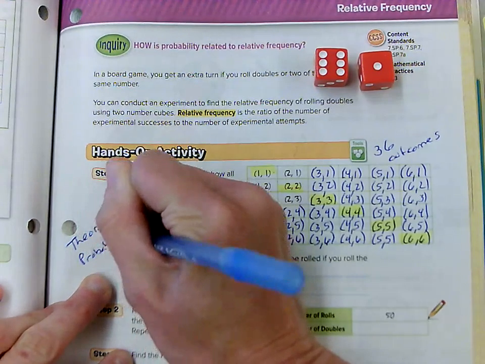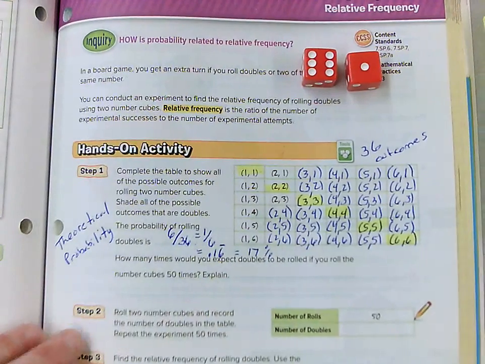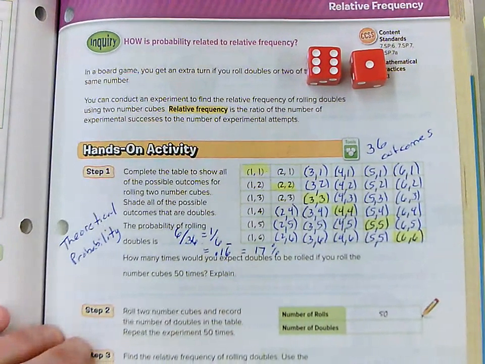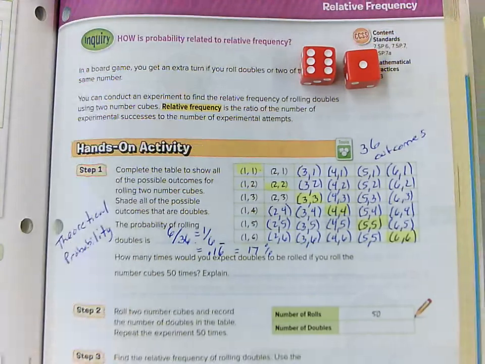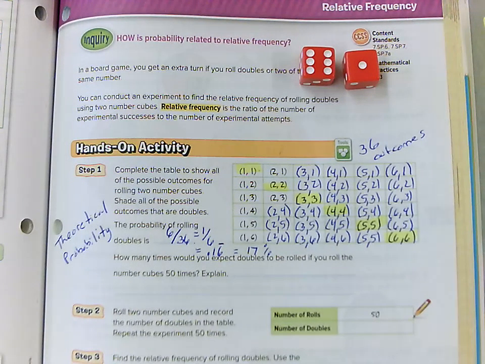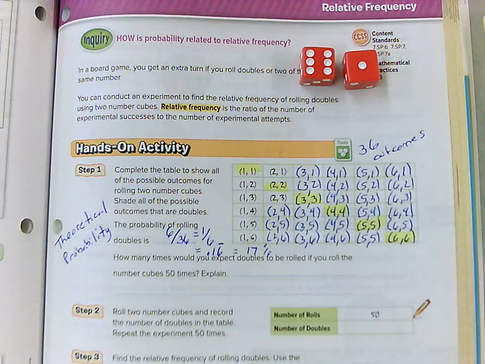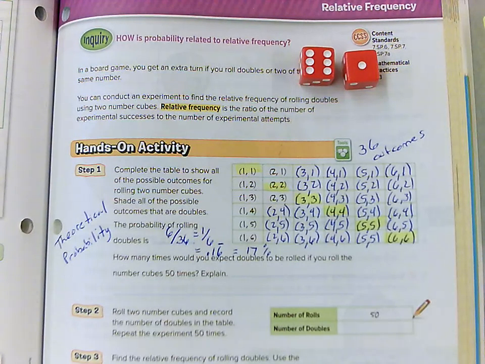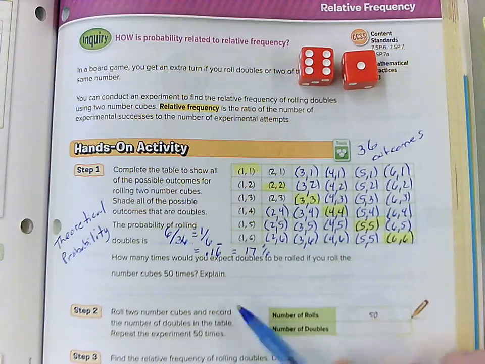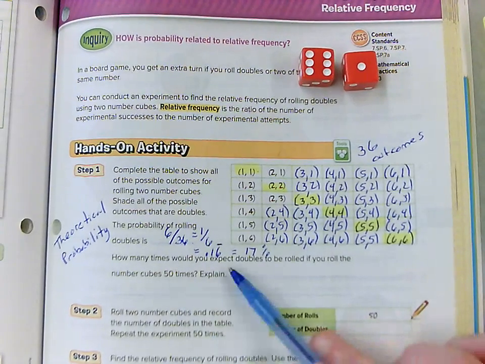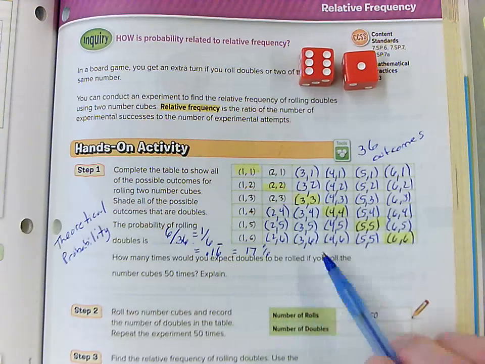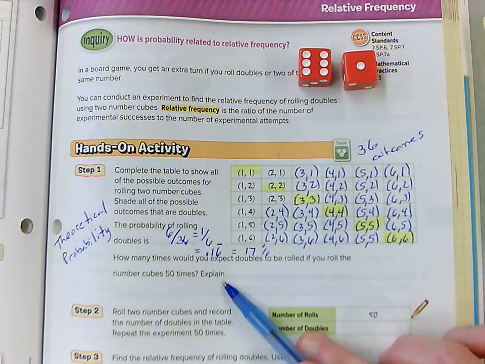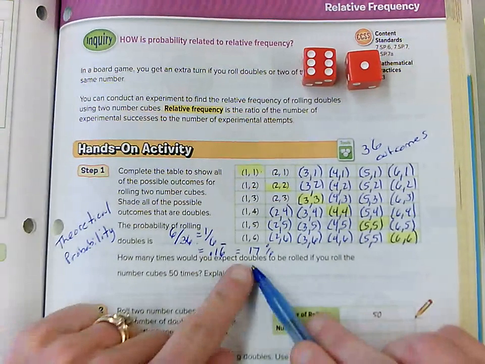And this definition is in the next few pages, and we'll talk about it obviously, but theoretical probability is what should happen. So you should see doubles 17% of the time when you roll 2 number cubes, okay? Now, the next question is having you predict what could happen if you roll these number cubes 50 times. It says, how many times would you expect doubles to be rolled if you roll those number cubes 50 times? So basically, take what you just got here.